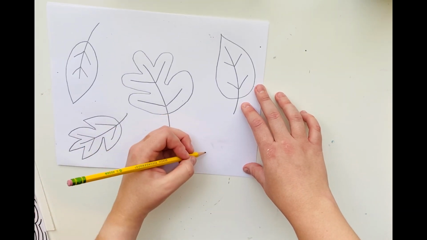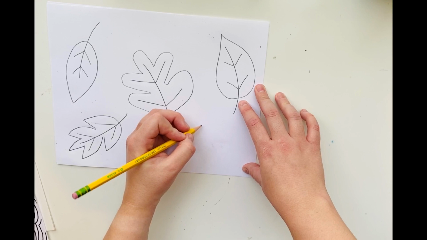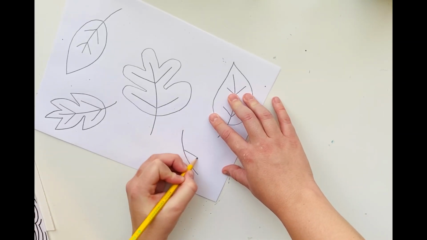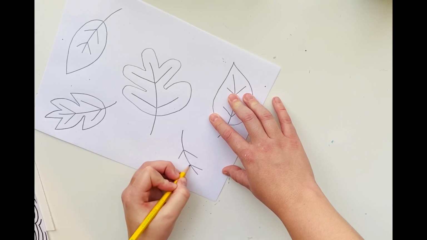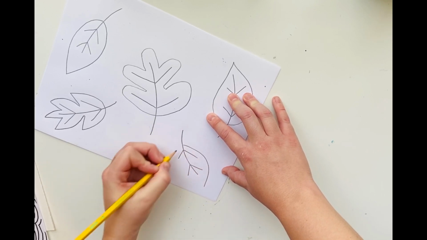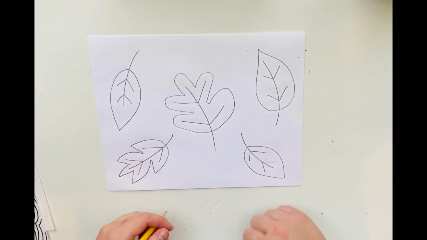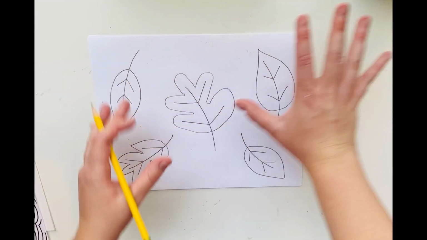And over here, maybe another one of these going the other way. Okay, so there's my leaves. I've got about 5 kind of scattered all over.